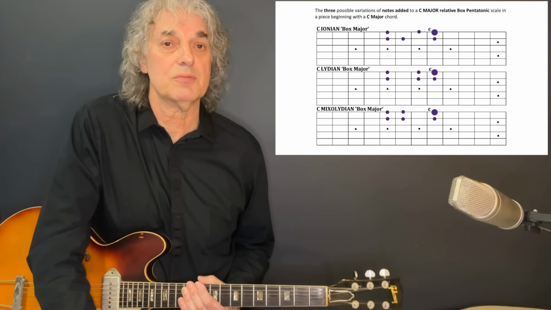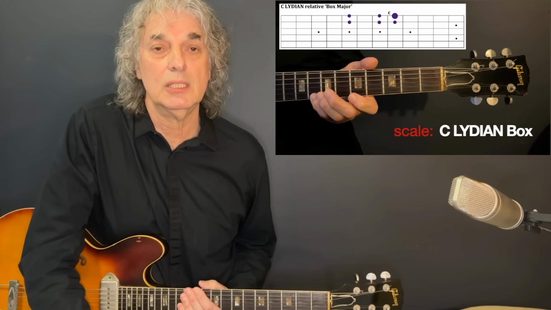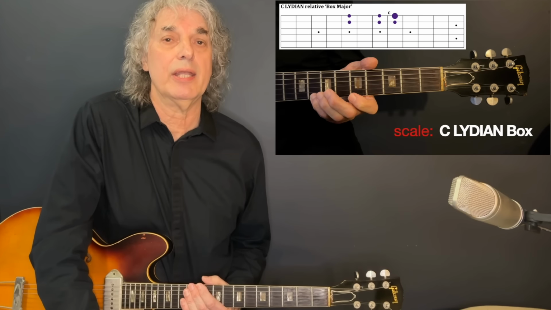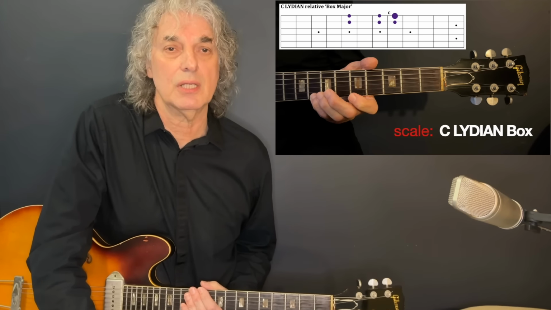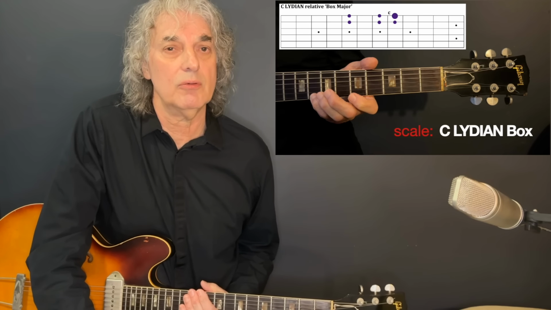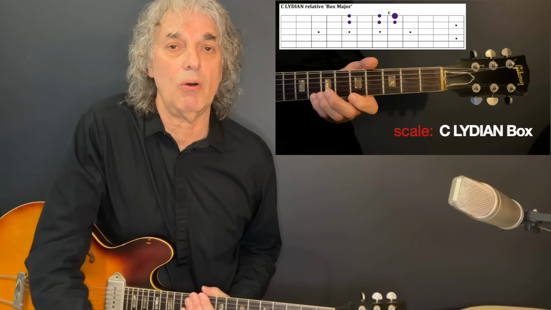This video starts with a C major chord and the not so common Lydian box major, as in Man on the Moon by REM, and includes the A minor chord with its relative mode. One note might sound slightly wrong at first and then magically sound fine as the change of mode takes hold.